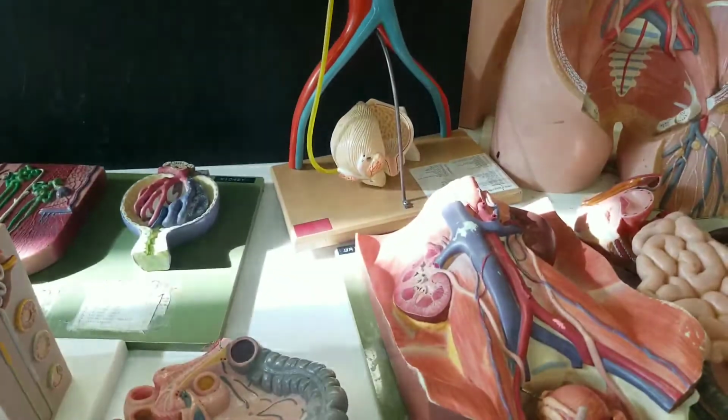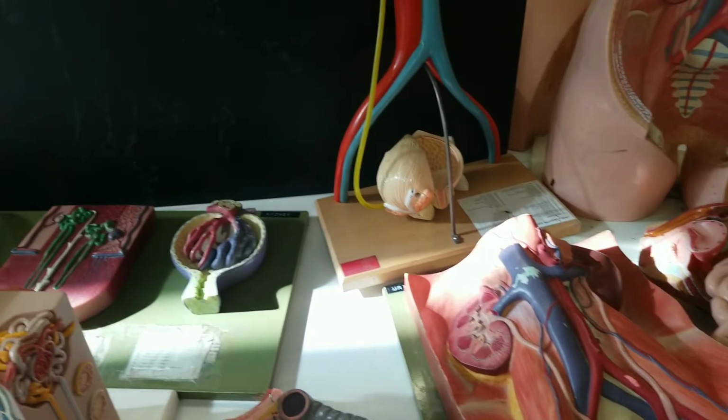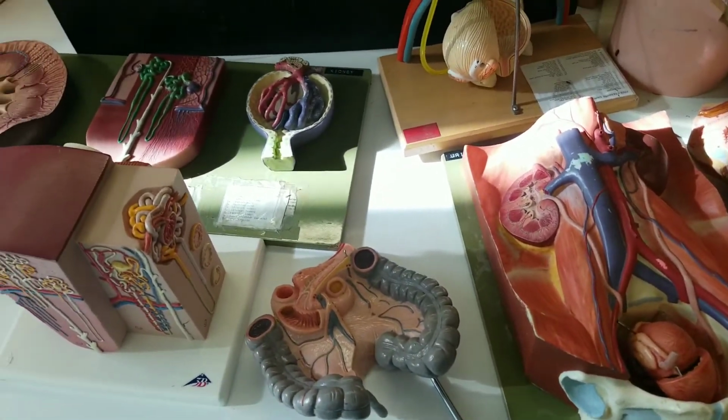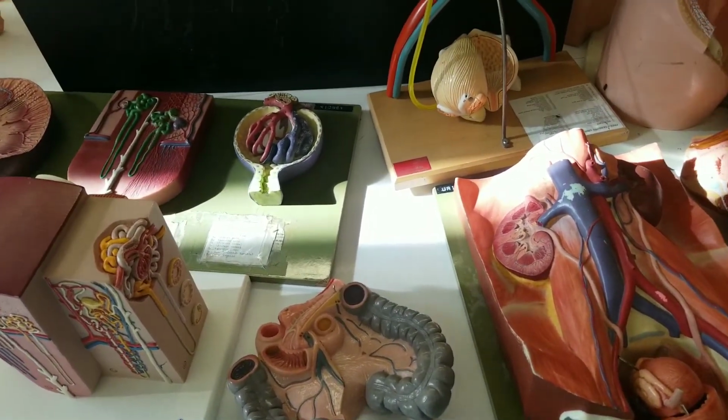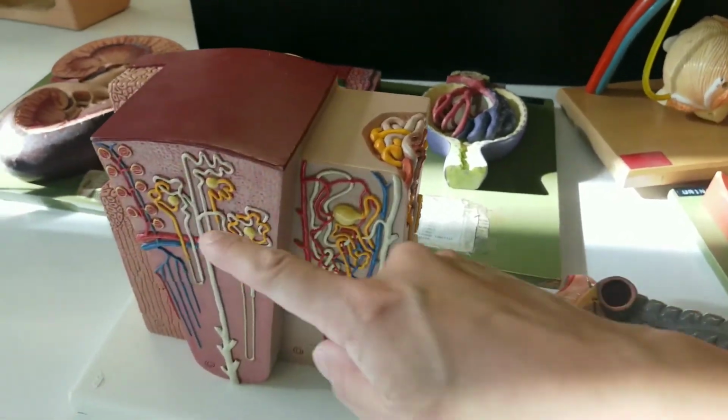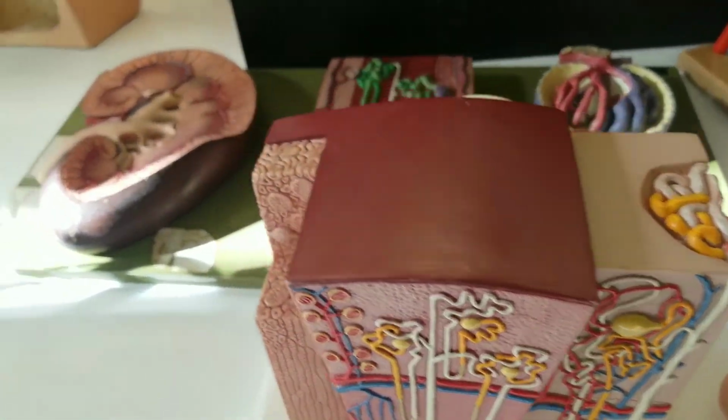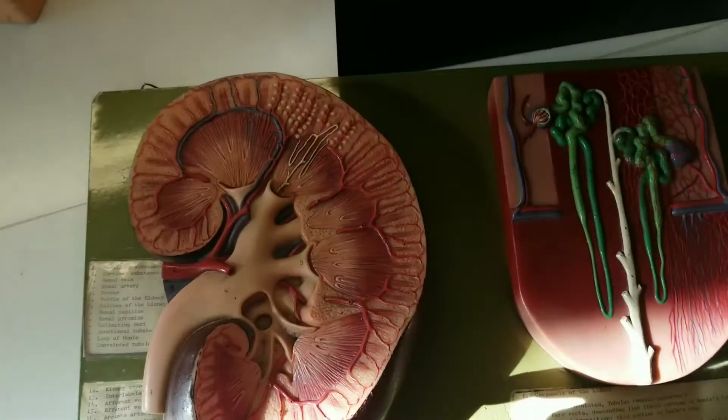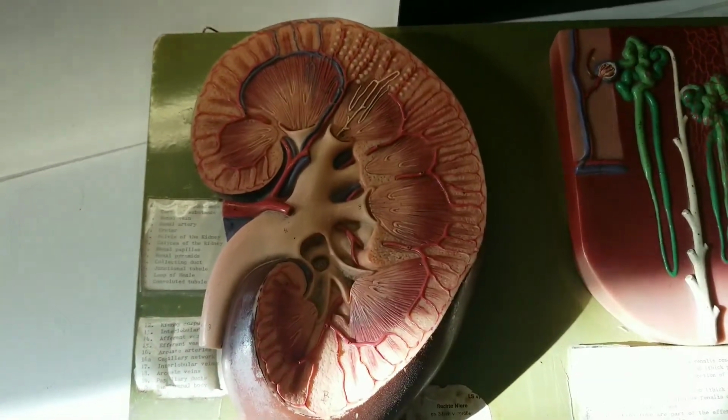Thanks for watching. In another video, we will go over the nephrons, the specific tubes that make up the kidney. Because a kidney really is just a whole bunch of tubes, like the internet.